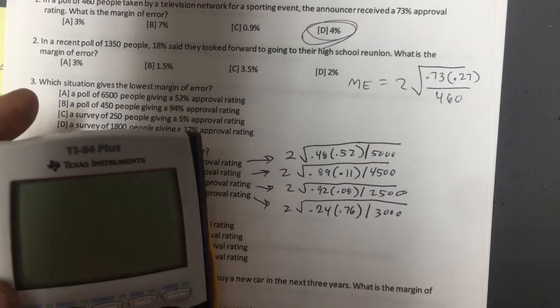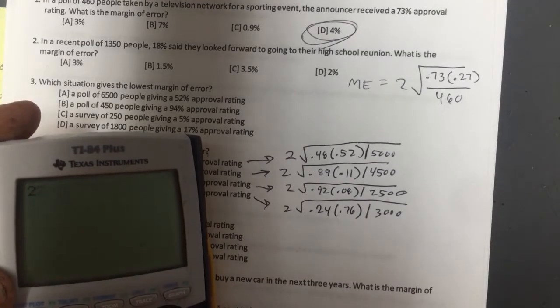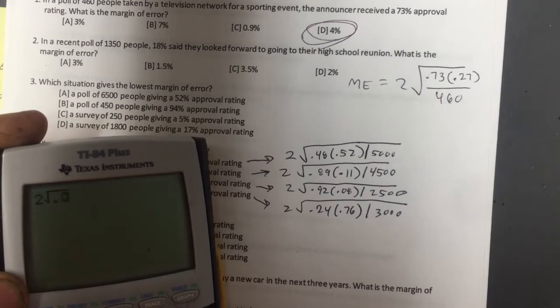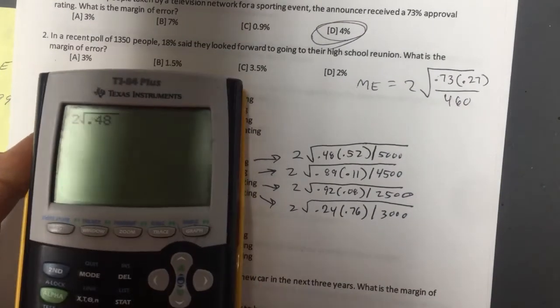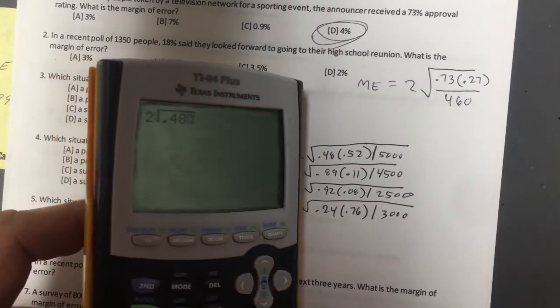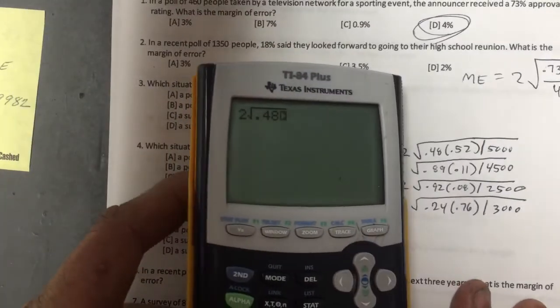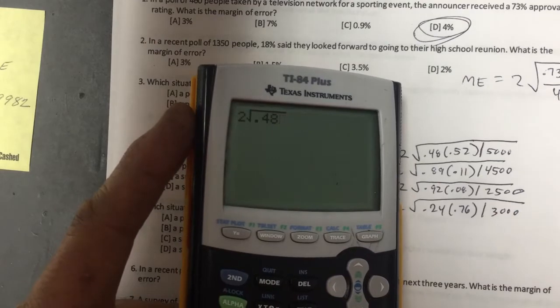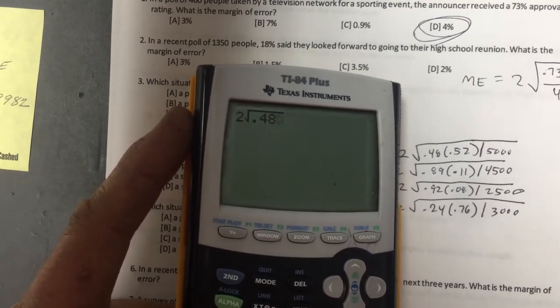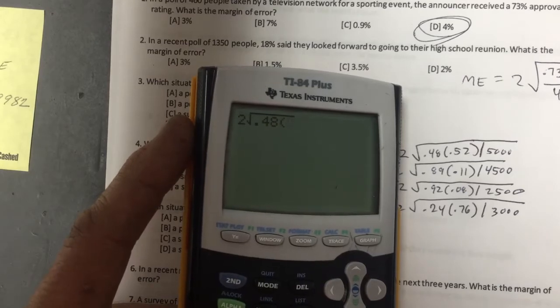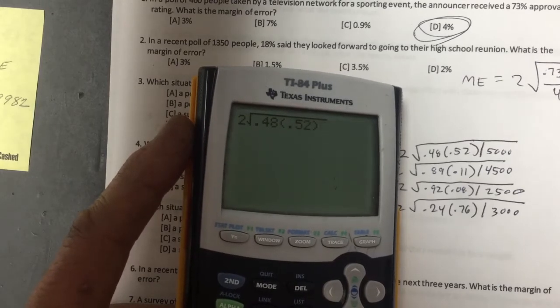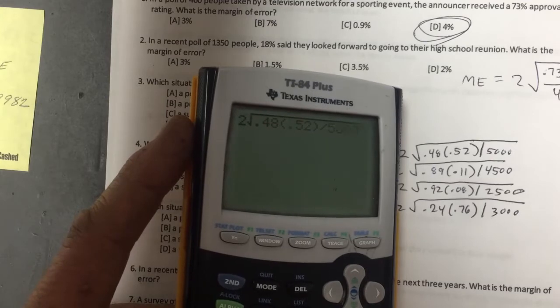So on this first one, 2, radical, 0.48. Can you see this all right? There's a shadow in this. Let's see if we move this over a little bit. Okay, and then I have times 0.52, and then divide by 5,000.